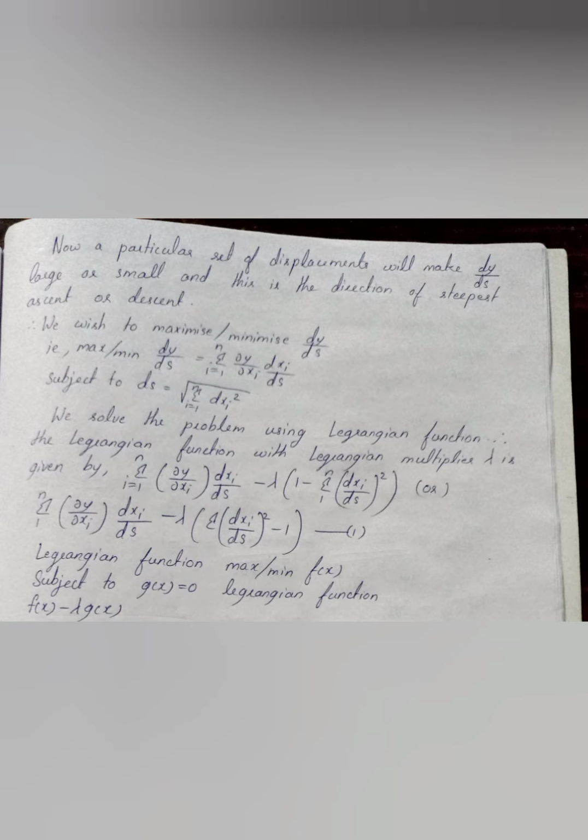Squaring ds equal to root of sigma i equal to 1 to n dxi square, we get ds square equal to sigma i equal to 1 to n dxi square. Dividing both sides of the equation by this ds square term, we get 1 equal to sigma i equal to 1 to n dxi by ds whole square.